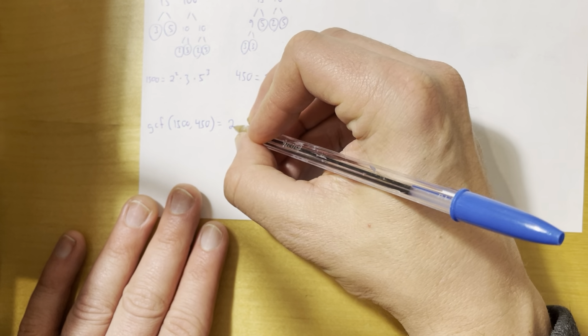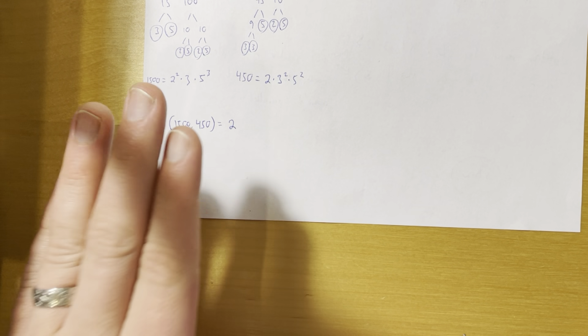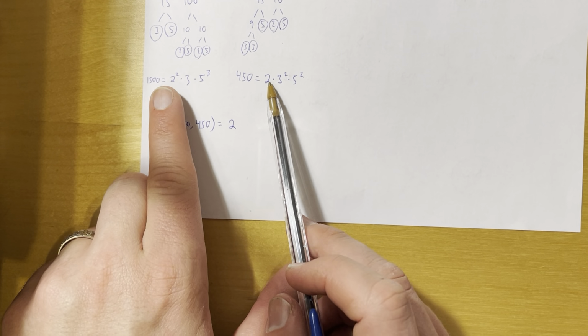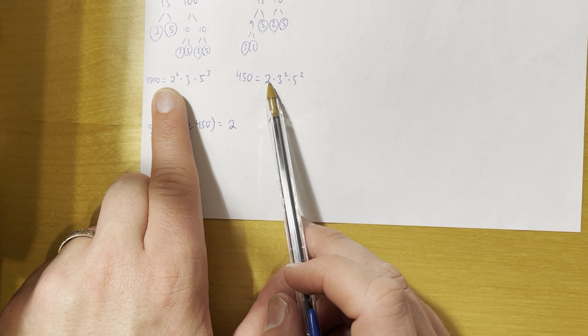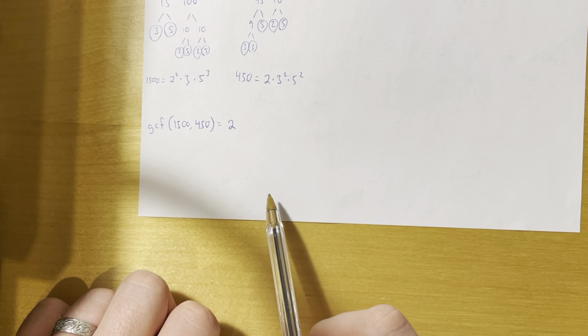So I use 1, 2 in my prime factorization here. An easier way to remember that is when we're looking for the GCF, if we have prime numbers in common, we use whichever one has the lowest exponent and put that into our GCF.